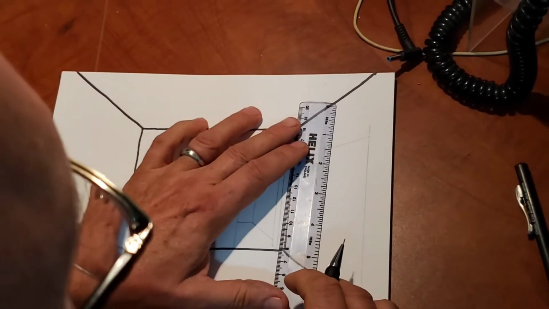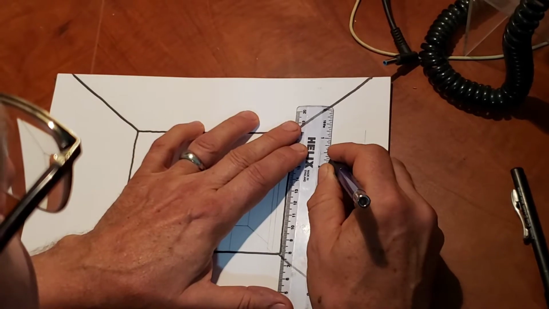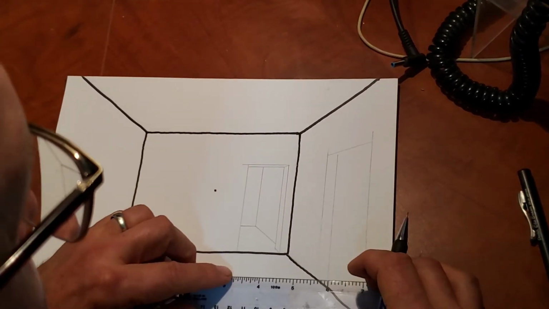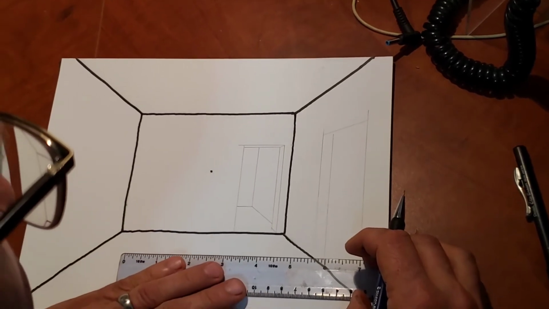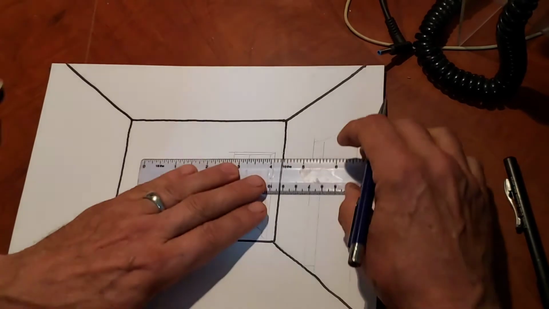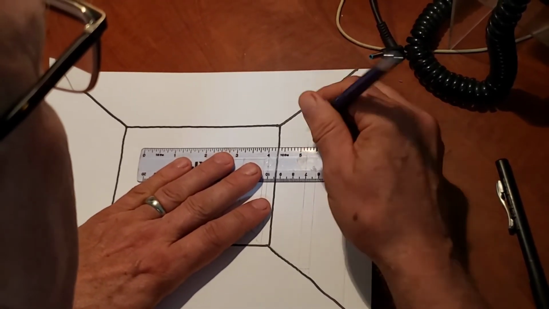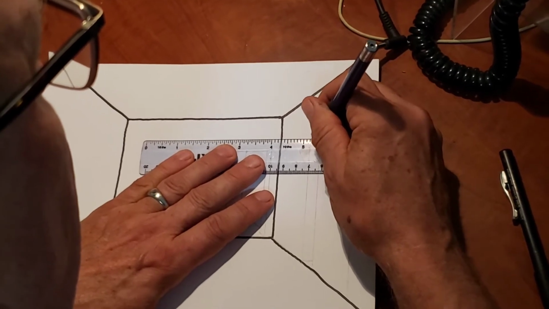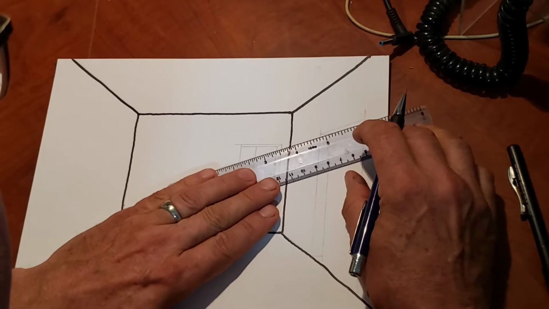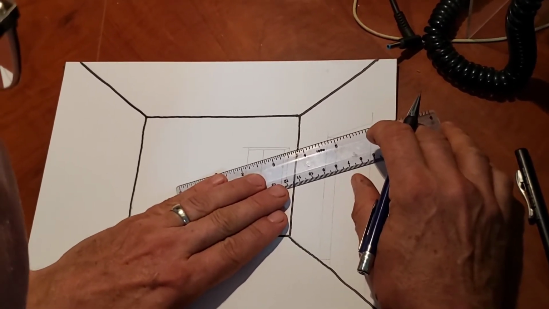Then we need some thickness for the door jamb, the door opening. So there's that vertical line. Remember, horizontal lines. Okay, so there's a horizontal line there. And there is a horizontal line there. Now from that corner, now I can draw the underneath side of the door opening with a vanishing point line.